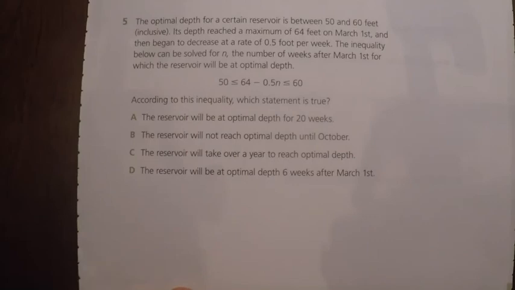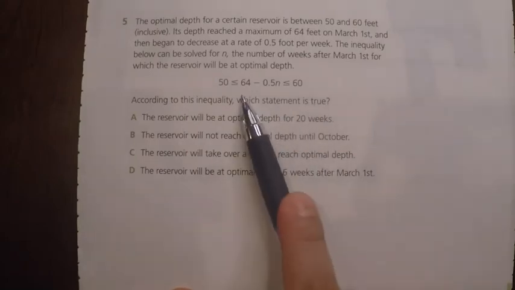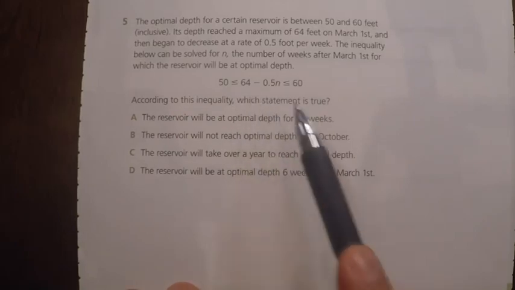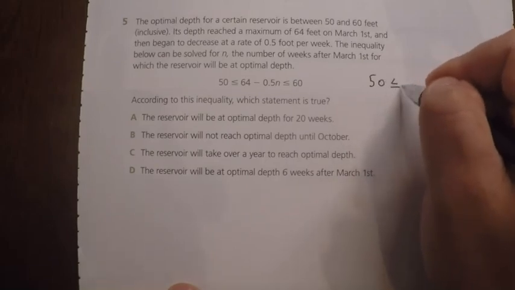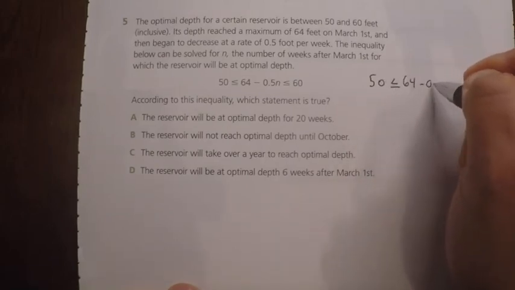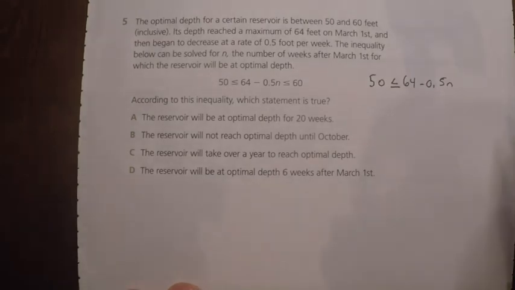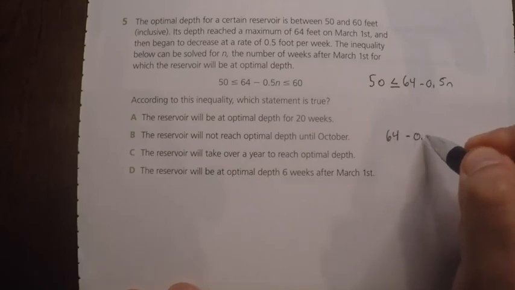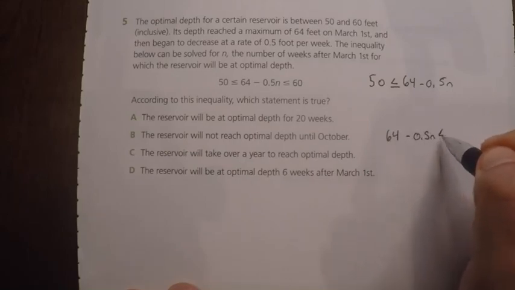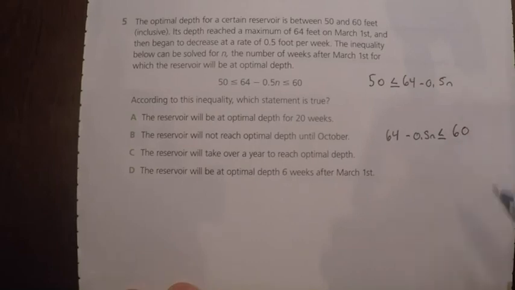Take a look at this question here. It's a little bit more difficult, right? But we still do have a compound inequality here using and, so we could rewrite this as 50 is less than or equal to 64 minus 0.5n, right? And you can solve that by itself. And then also solve 64 minus 0.5n is less than or equal to 60 by itself, and see which one of those helps you to answer this here.